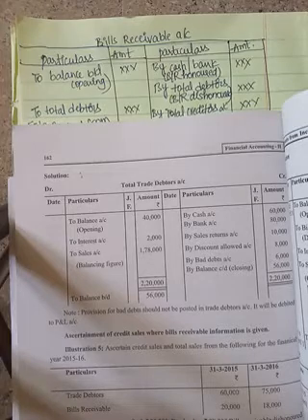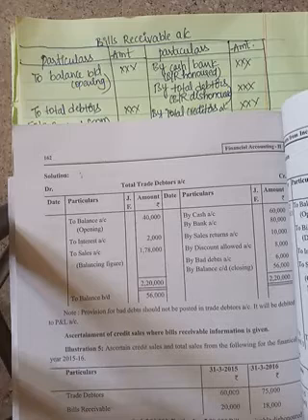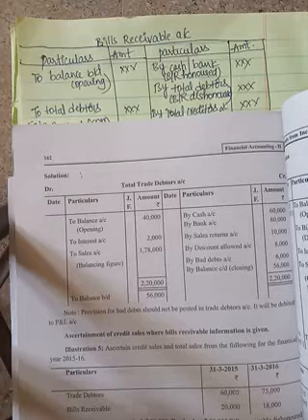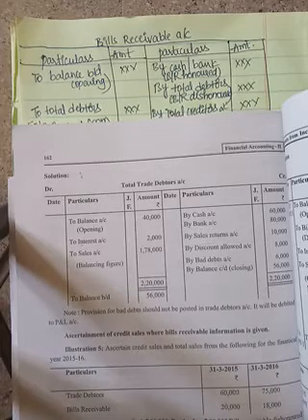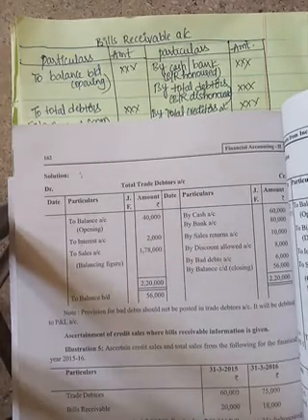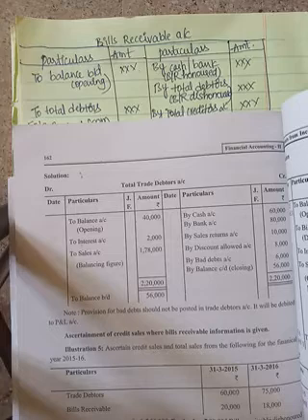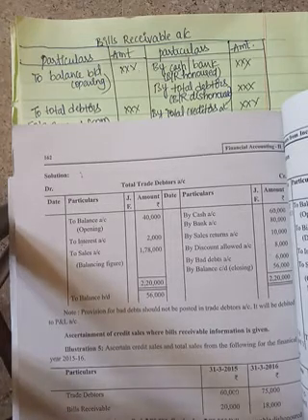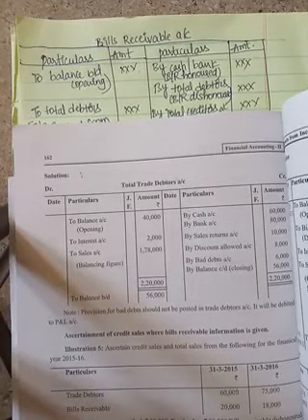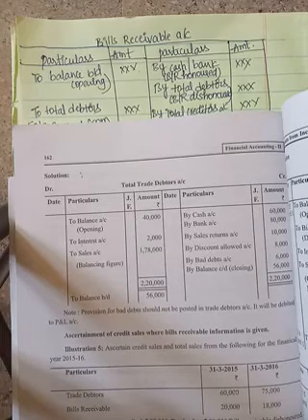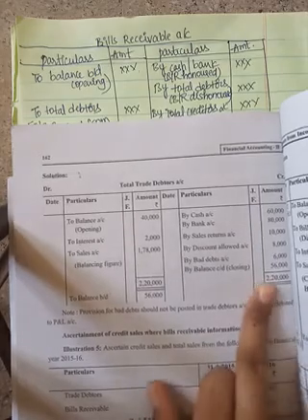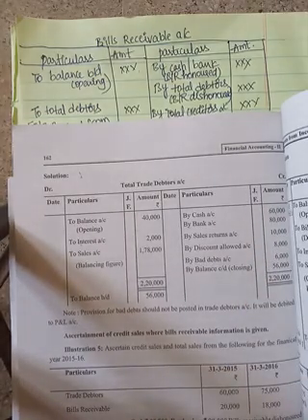By cash is 60,000, by bank is 80,000, by sales return account is 10,000, by discount allowed account is 8,000, by bad debts account is 6,000. By balance carried down, that is closing balance, is 56,000. We do the total.